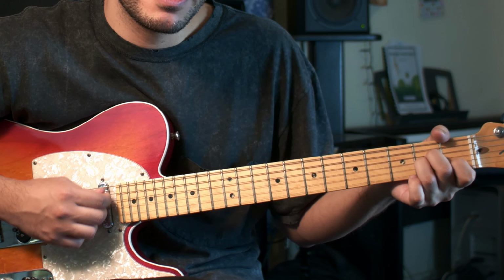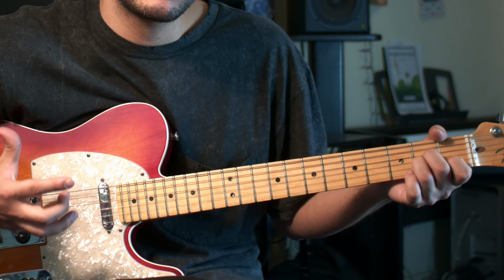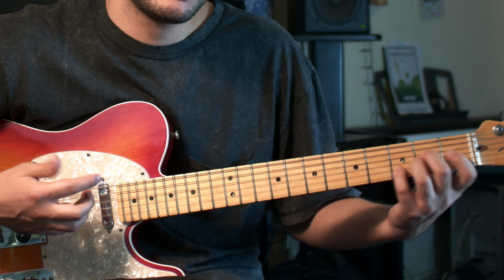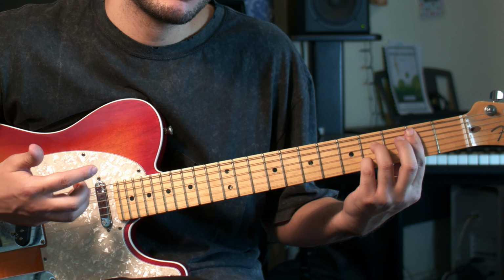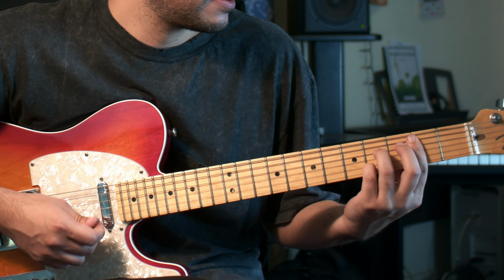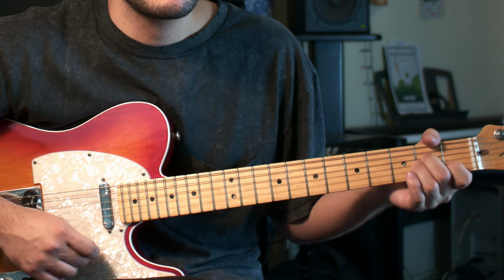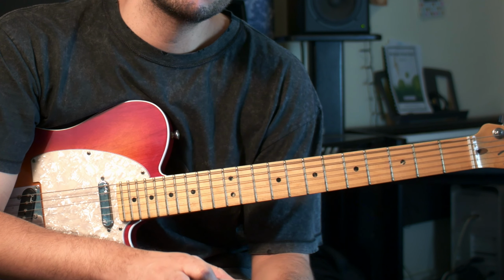So what I'm doing there, I'm playing the A minor, then I'm playing the secondary dominant of E, which is the next chord, and the secondary dominant of E is a B7. And then I'm playing the E, and then I'm playing an E7, which is the secondary dominant of A. Now, you're wondering, this is so confusing, but check this out.